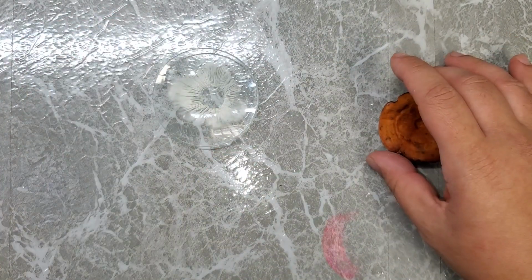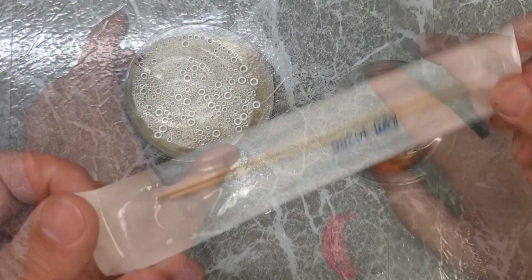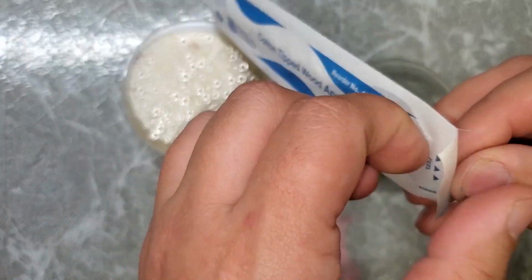Host demonstrates the process of placing the tissue sample onto a Petri dish. Next bit of dialogue.